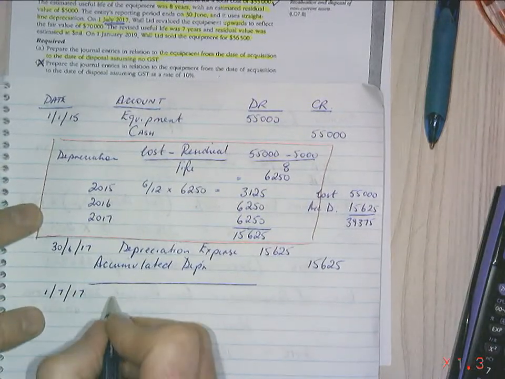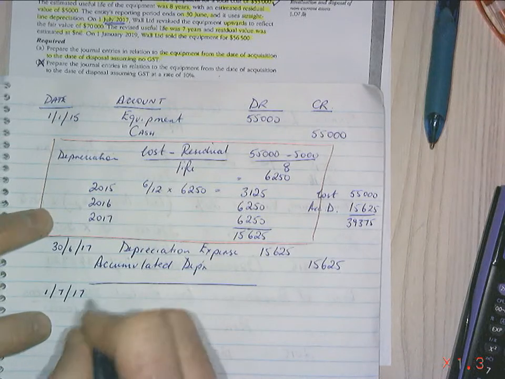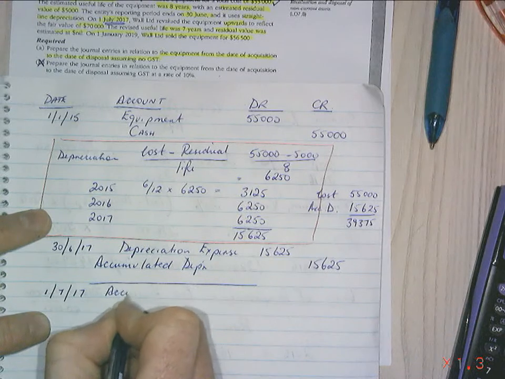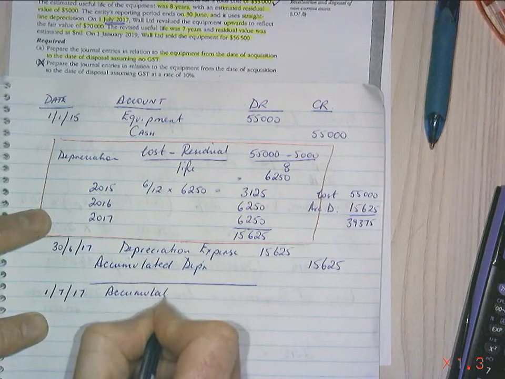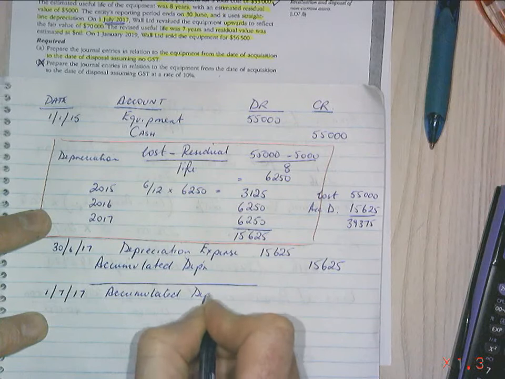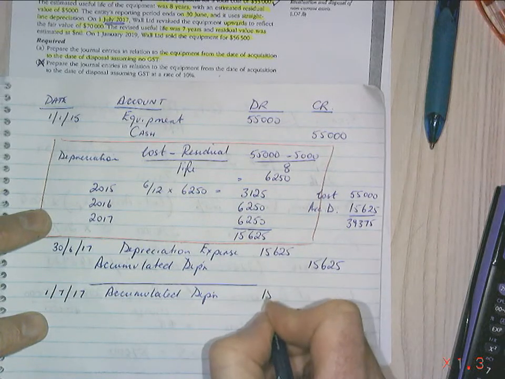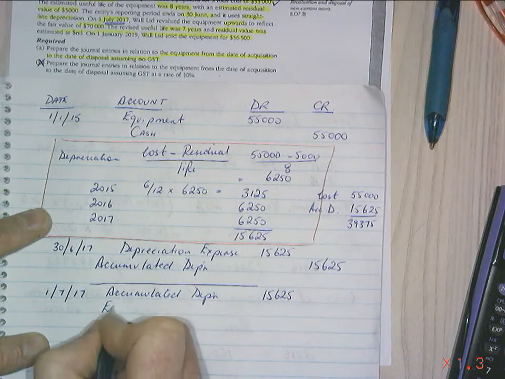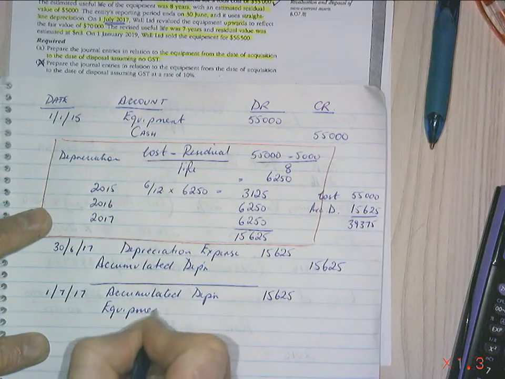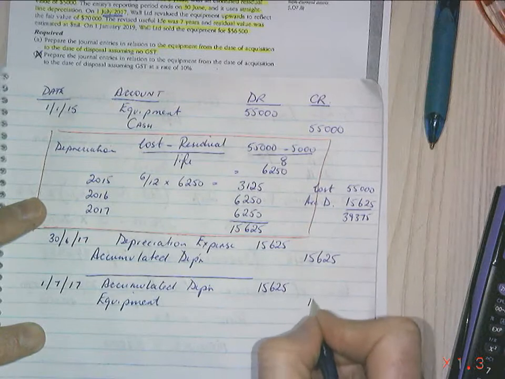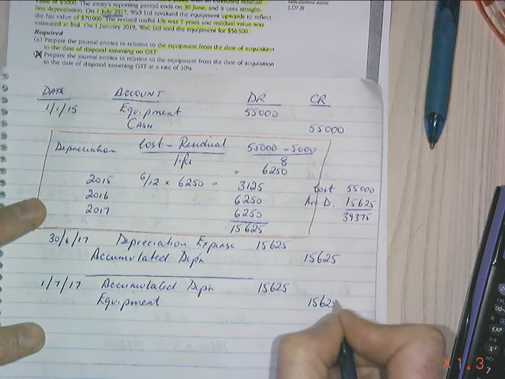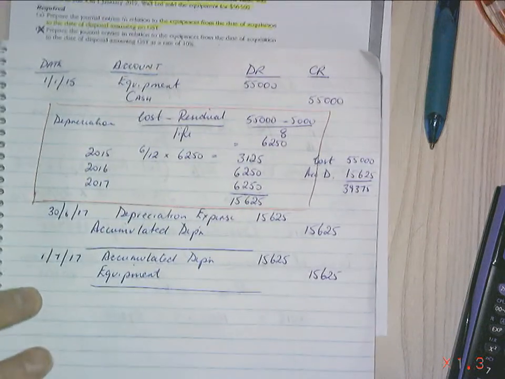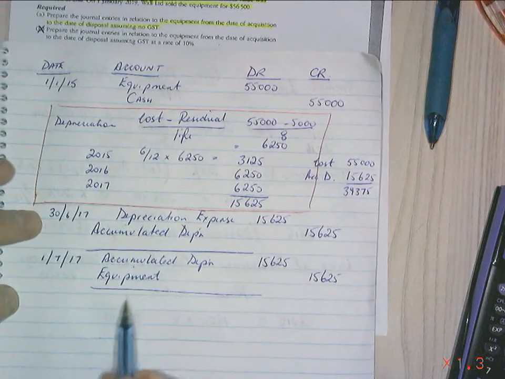Now what I'm going to do is reverse my accumulated depreciation to my equipment cost. So accumulated depreciation is a debit this time of 15,625, and my equipment is now going to have a credit of 15,625. So that brings it all back into line. So that's there. Now I'm going to prepare the revaluation.